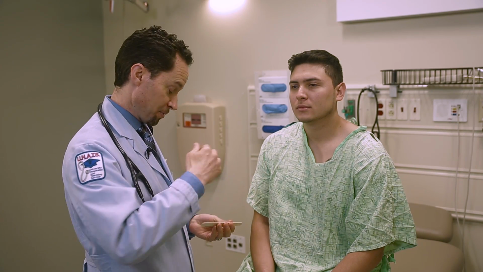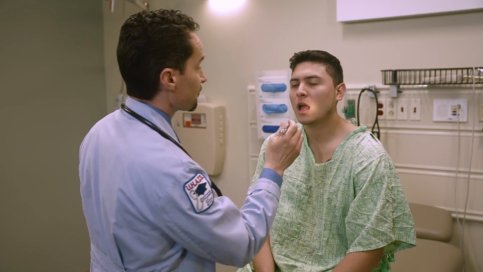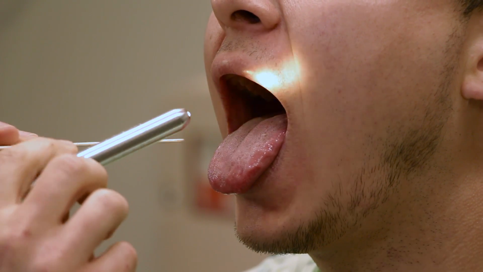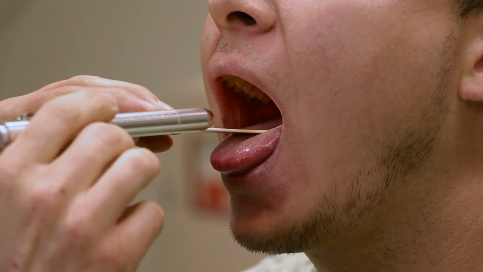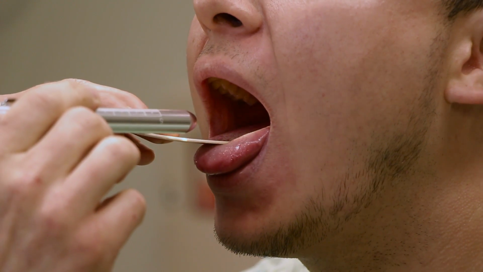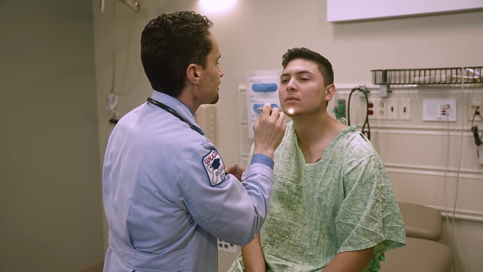Again, usually having a light source, unless you have a really bright room, open up for me, so I can look around. I'm just taking a quick look at his dentition. Going to push down, have him say, ah. Excellent. Lift up your tongue for me.